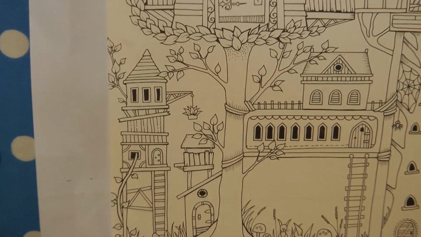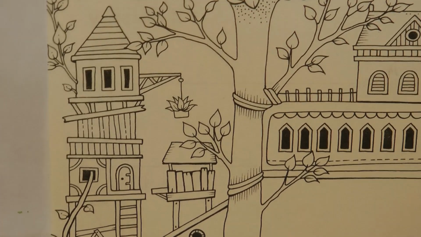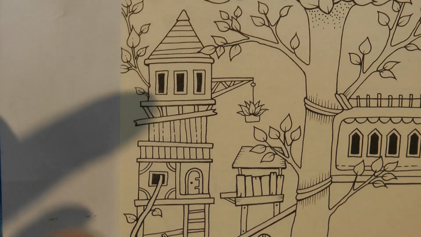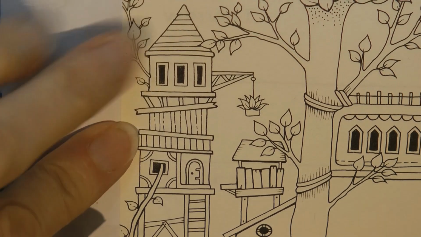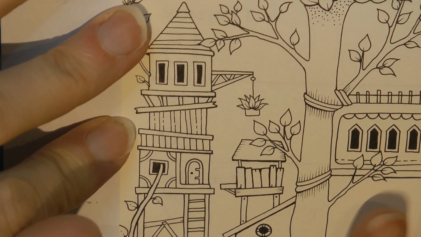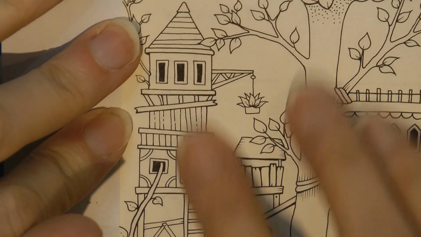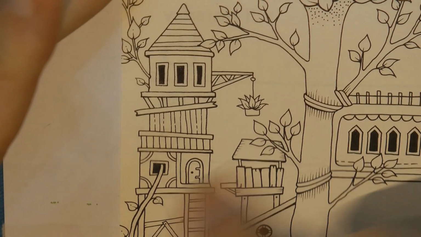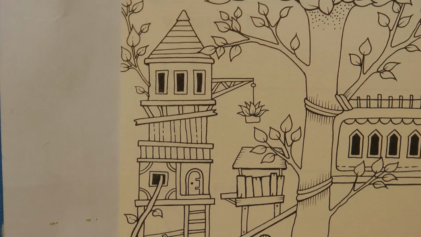I thought it might be useful to just do this little tree house. There we go. This is obviously from Enchanted Forest, so if you've got that book this could be handy, but also we've got lots of houses in Worlds of Wonder, so I thought it might be handy to have a go at a house design just to help as well.